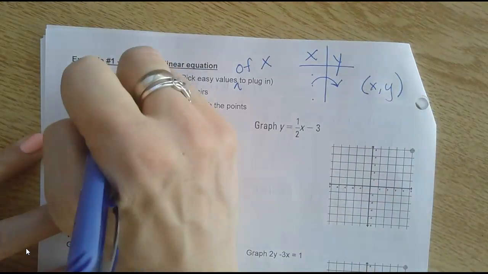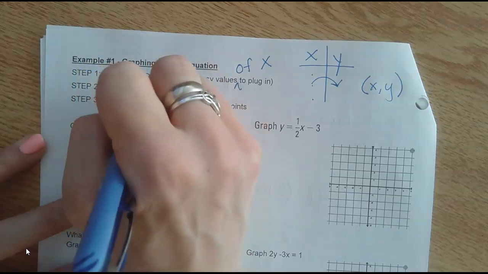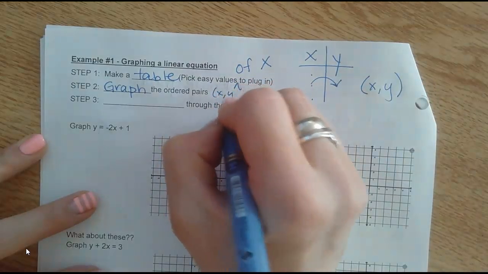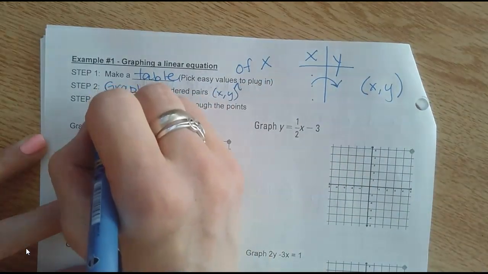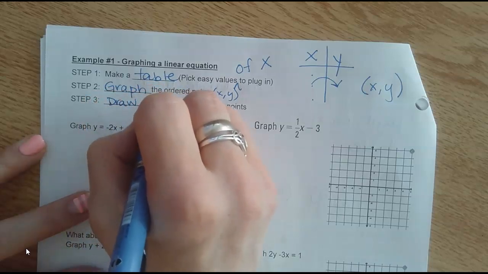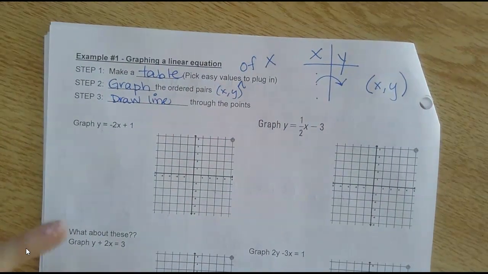So after you make your table, plot your points, your ordered pairs, your XY pairs, and then connect the dots or draw a line. Draw a line through the dots to see what the graph looks like.